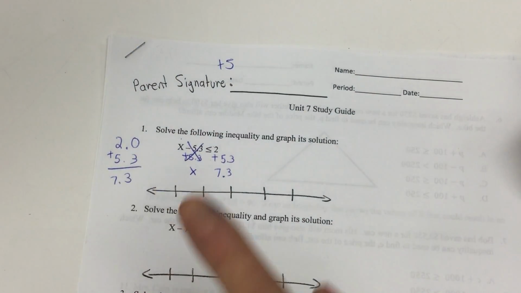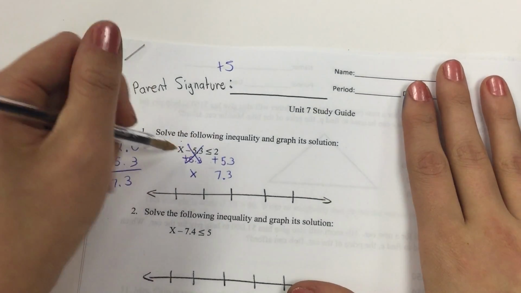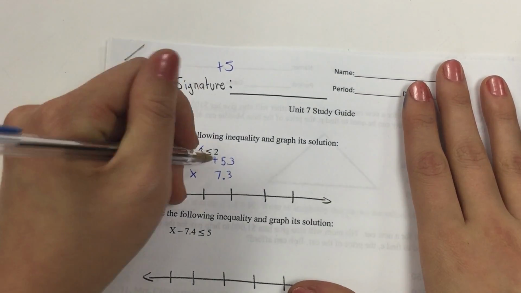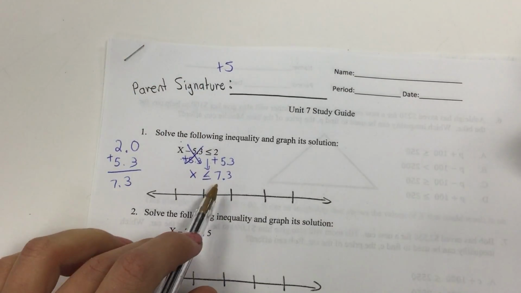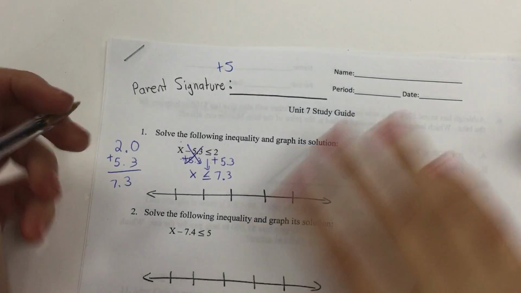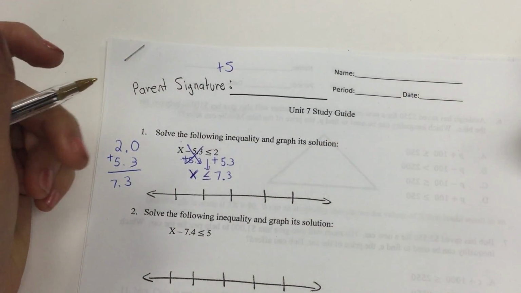The only time you flip the inequality is if you multiply or divide by a negative number. And because we didn't multiply or divide by a negative number, we would keep the sign and have 7 is less than or equal to 7.3. Sorry, x is less than or equal to 7.3.